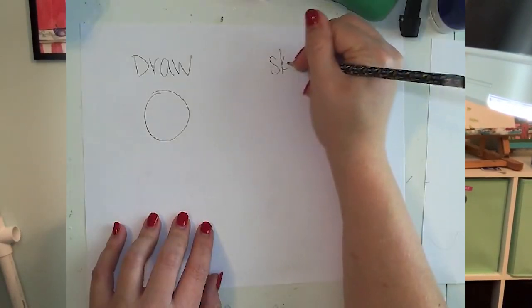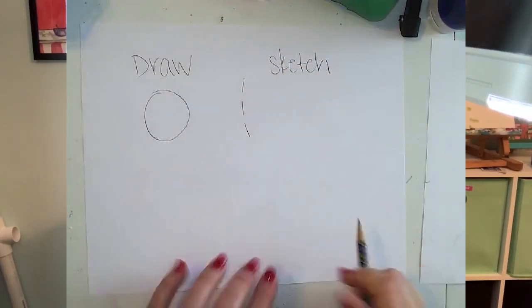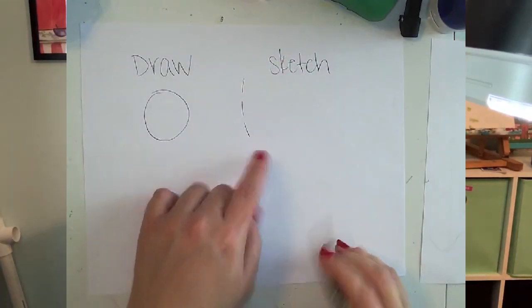But if I was going to sketch a circle, I'm going to take my time and use short little lines. And when I say that, I don't mean short little lines like a dotted line. We want them to be nice and light, and they're going to overlap as you build your shape. The good thing about using these little lines is that you can make modifications and changes as you go.